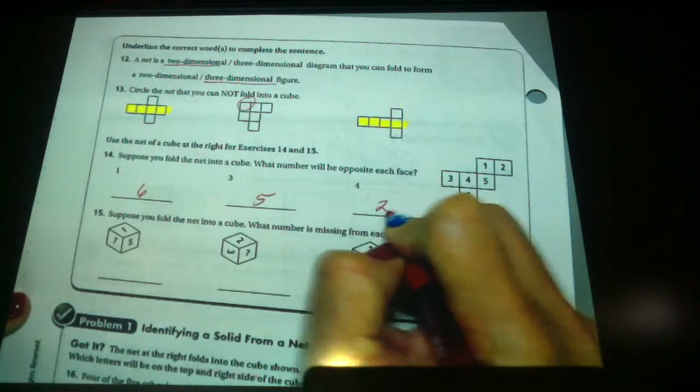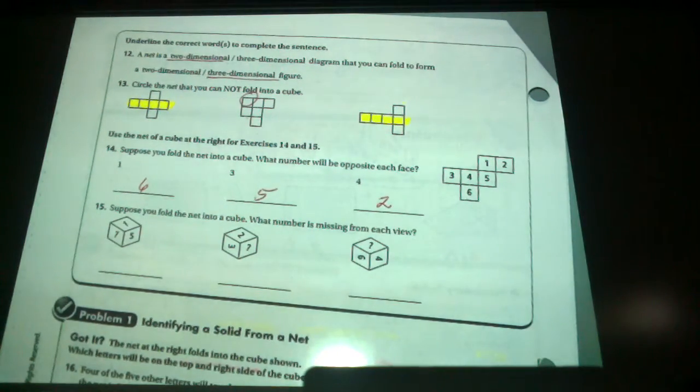So 4 has to be 2. So then they give you something somewhat of a different view. Now they're giving you what's called a corner view. You can only see 3 out of the 6 sides of that cube, but you still have the net to look at. And they turn the cube too. So for some of you, here comes that spatial reasoning where you've got to turn and flip and rotate something in your head and try to think about it.